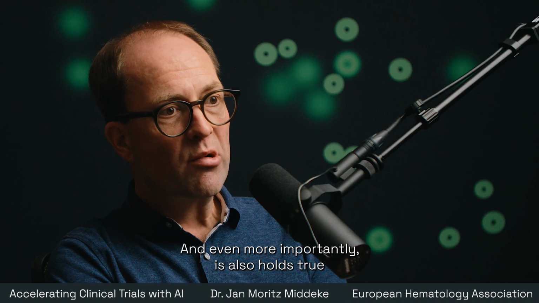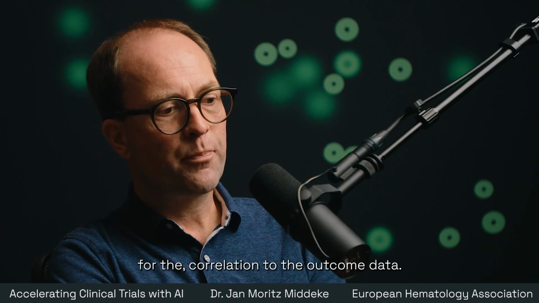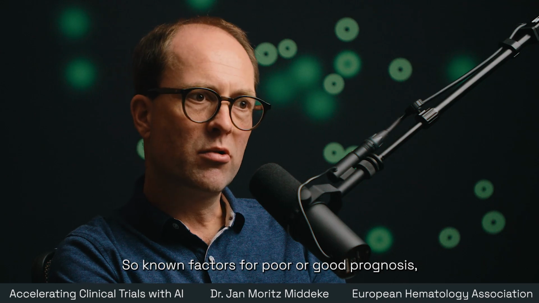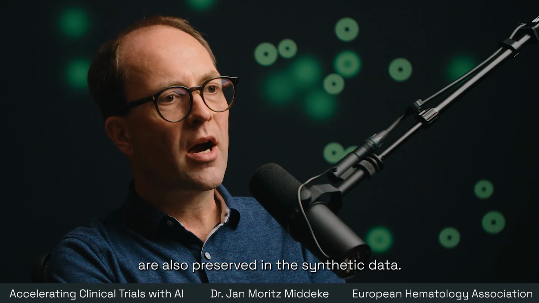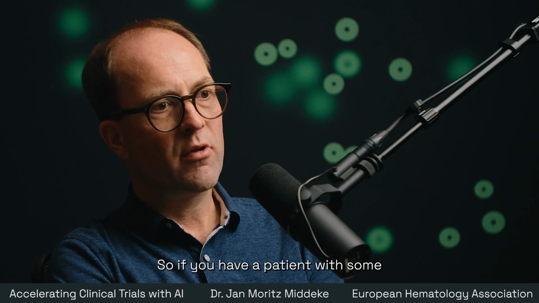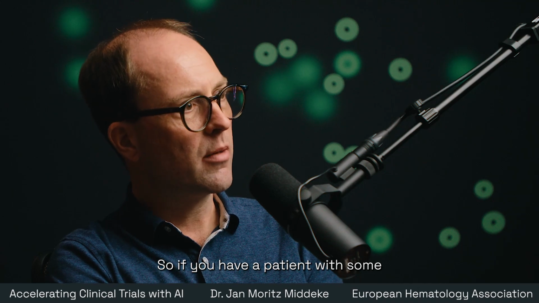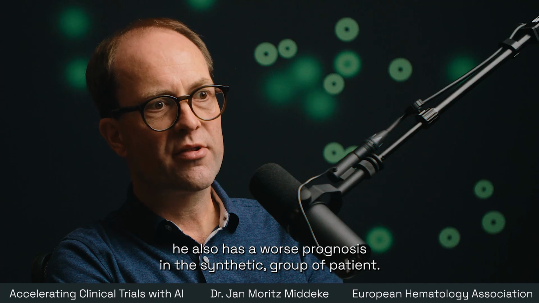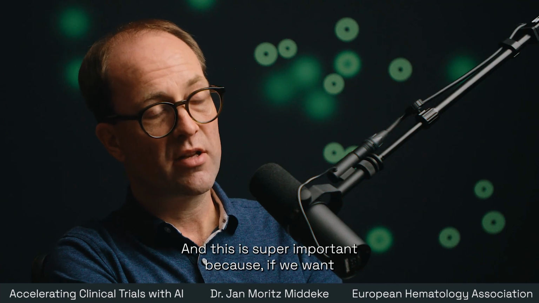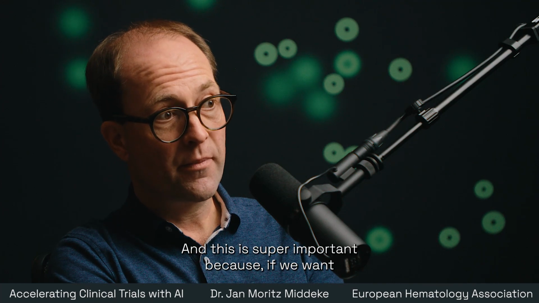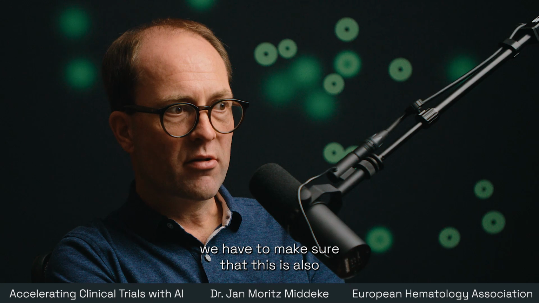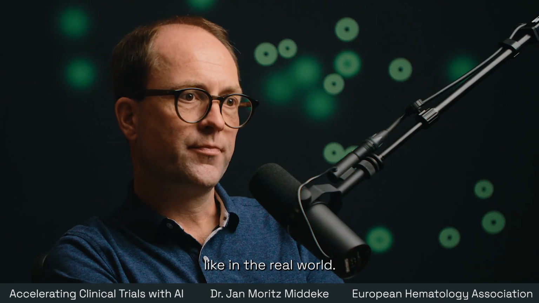And even more important, this also holds true for the correlation to the outcome data. So known factors for poor or good prognosis are also preserved in the synthetic data. So if you have a patient with complex karyotype, he also has a worse prognosis in the synthetic group of patients. And this is super important because if we want to use them as a real control group, we have to make sure that this is also like in the real world.